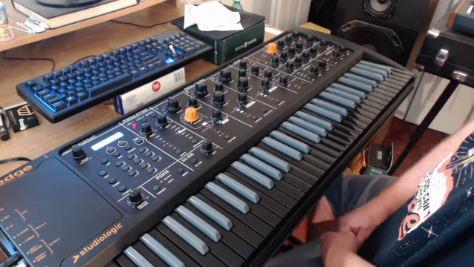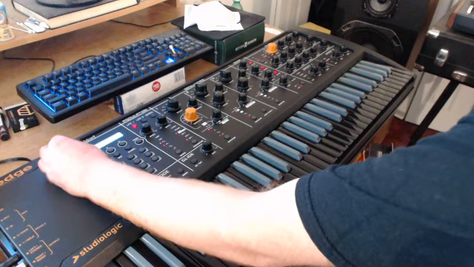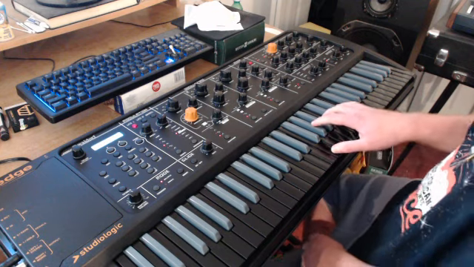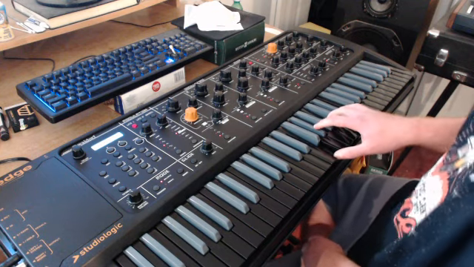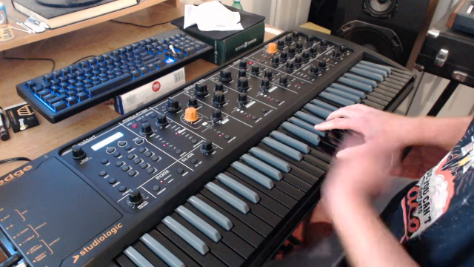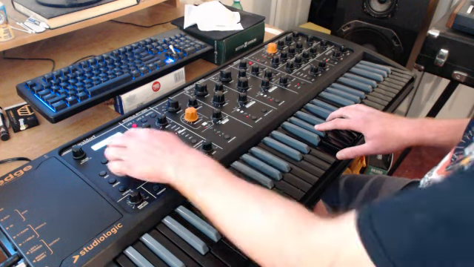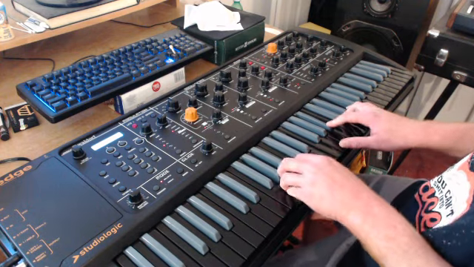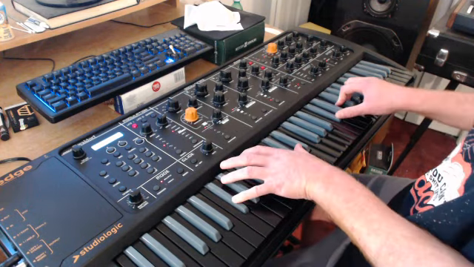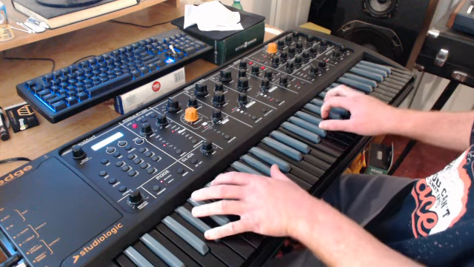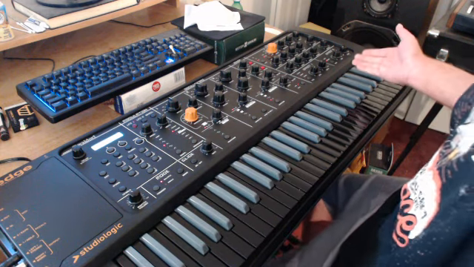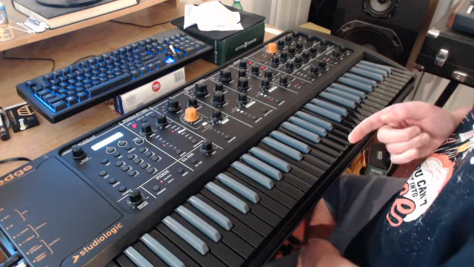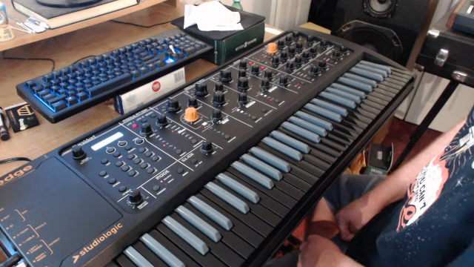Now you can also layer patches. Very similar procedure, except instead of choosing one note, you'll just play a chord. So you play a chord, and holding that chord, you'll choose whatever patch you want to layer it with. In this case, I just went up one. It's that easy.